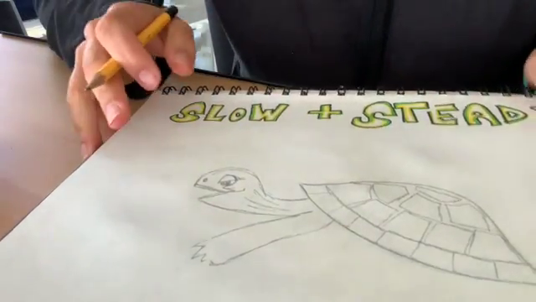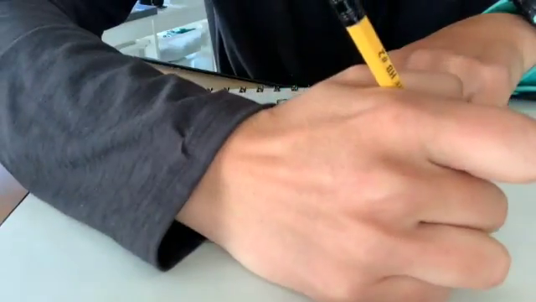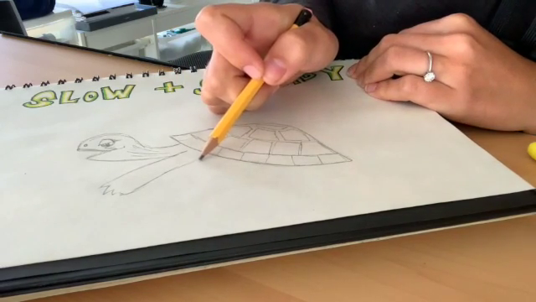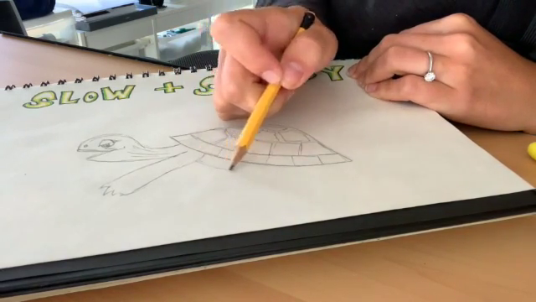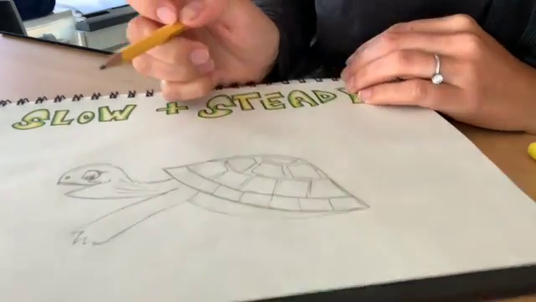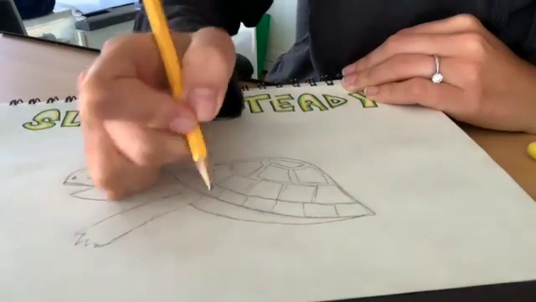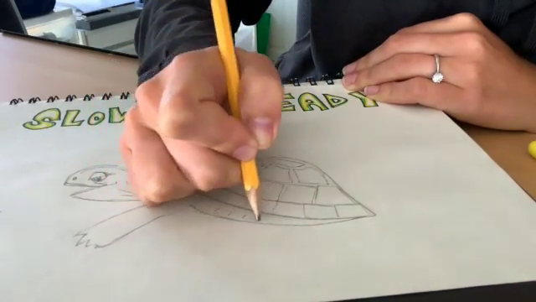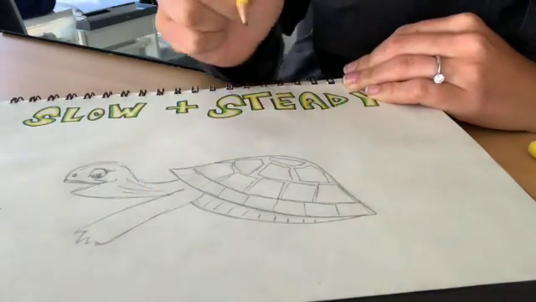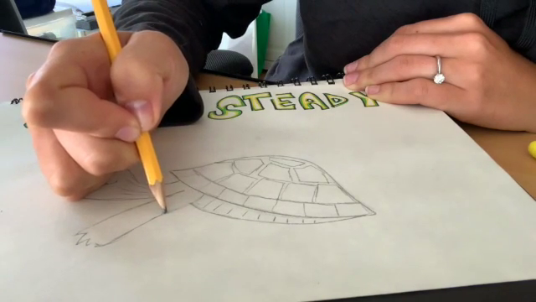Something like that. Now we're gonna add the belly. So the belly is going to come a little bit from the arm, and it's going to attach somewhere up here, up to the shell. And we're gonna add some lines like that. Then we're gonna add the back or the other side arm.